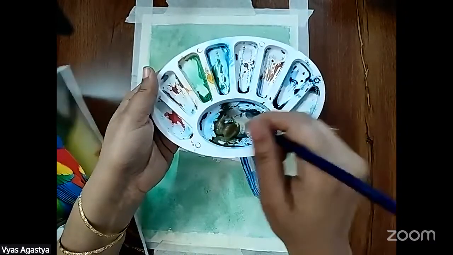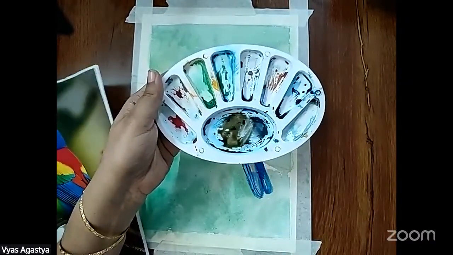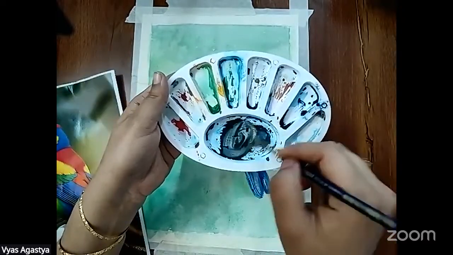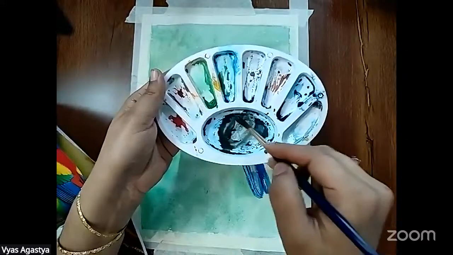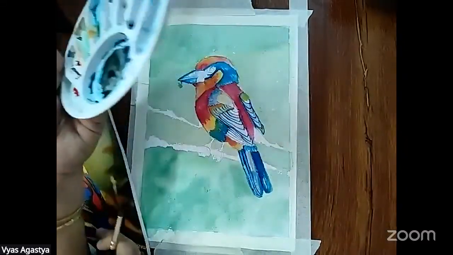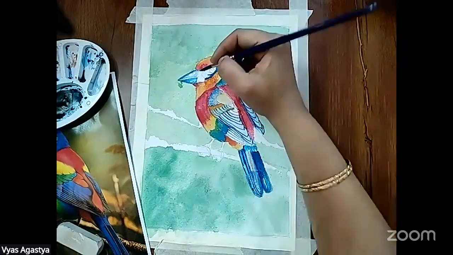Then it will turn to a darker value. To get an even darker value, add a little bit more Persian blue. So that you will get a darker value.